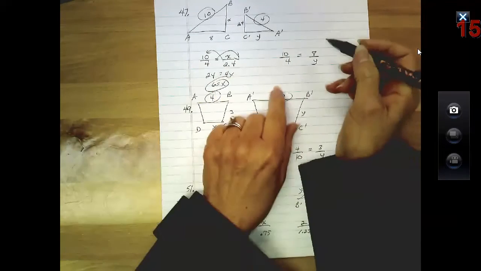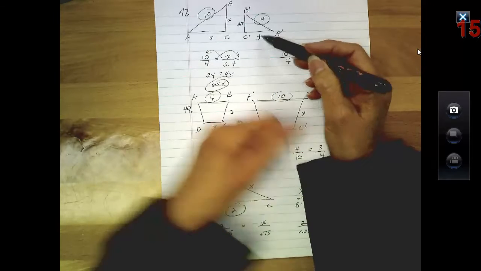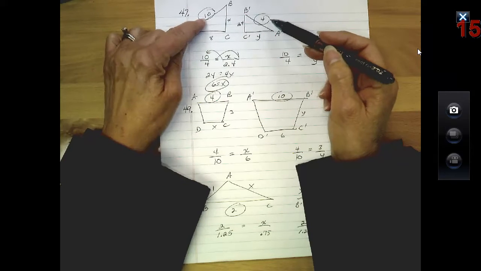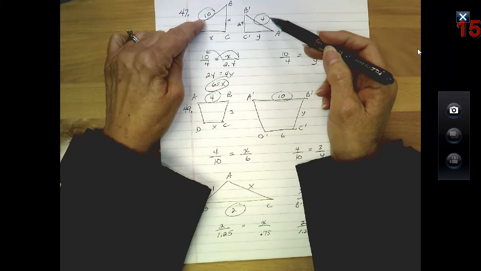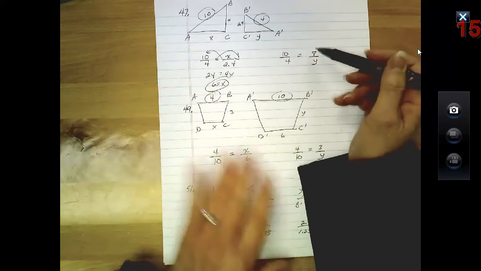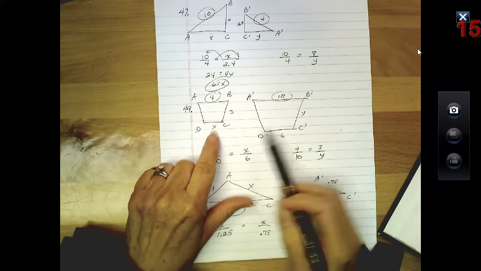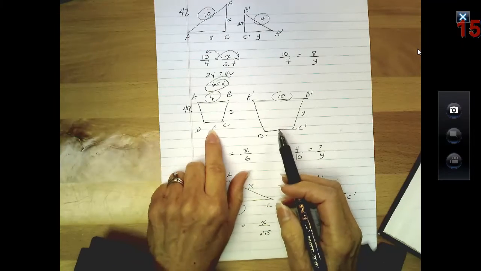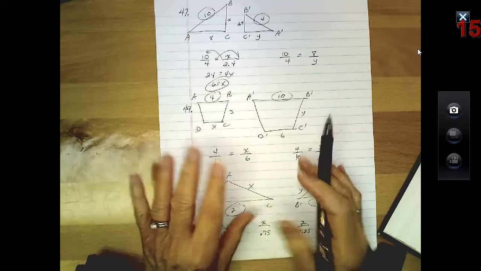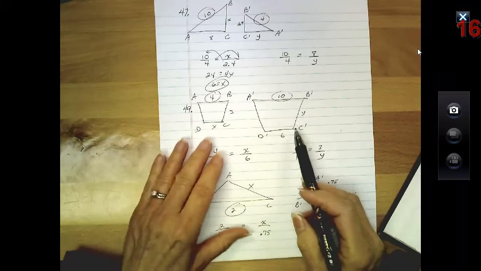Okay, over here, you want to find y. You still use the same two numbers that matched up. So 10 is to 4 as 8 is to y. Cross multiply, you get that one. The answers are in the back. 49. On 49, they have them in the right order, which is good. So you didn't have to redraw.